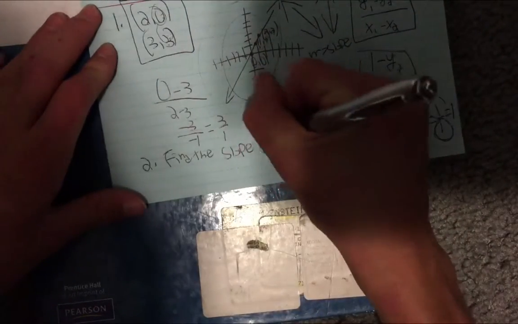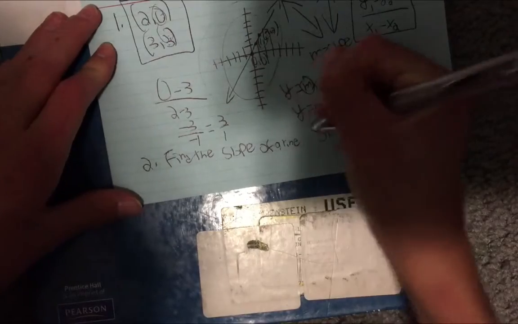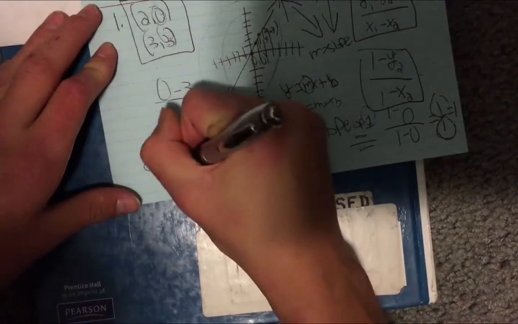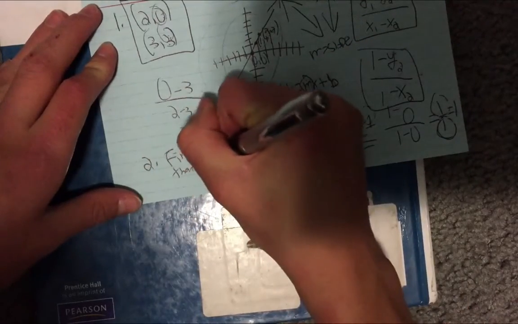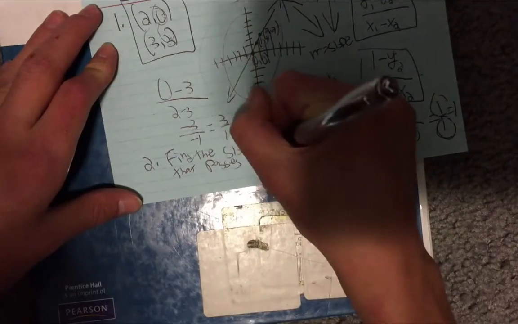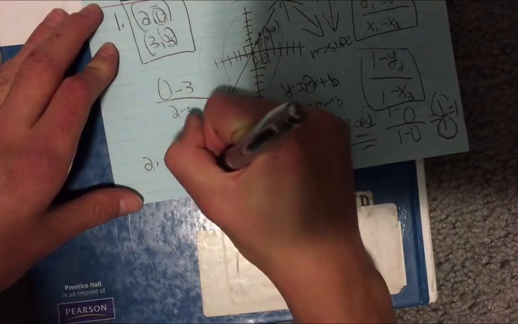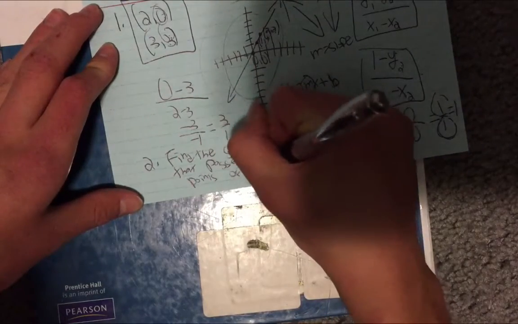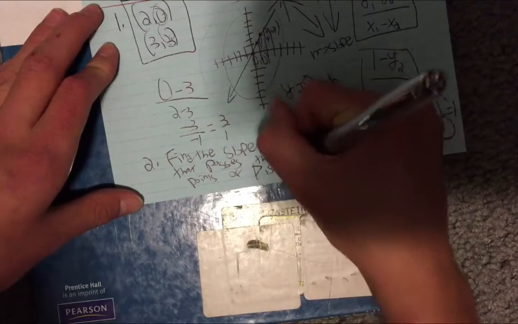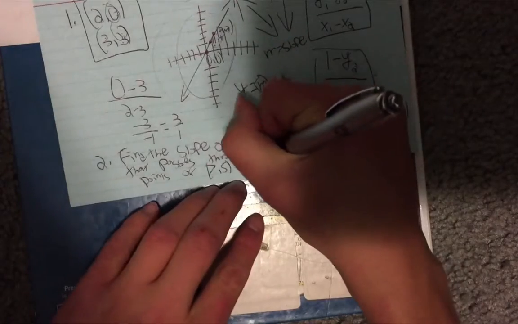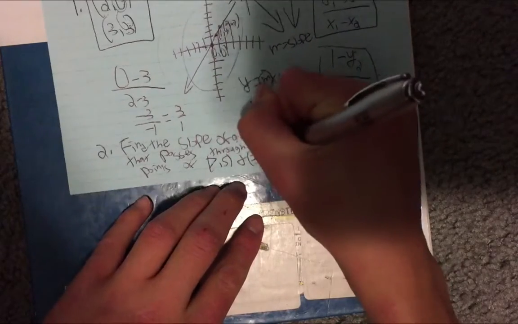Find the slope of a line that passes through the points of 7, 5 and 3, 2.